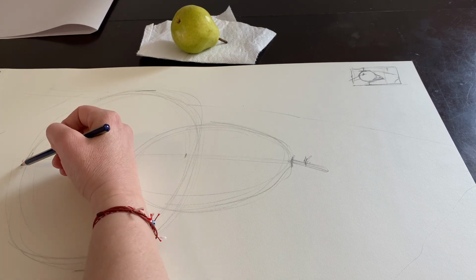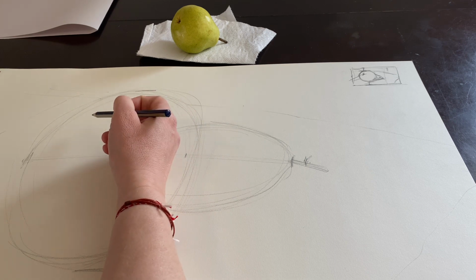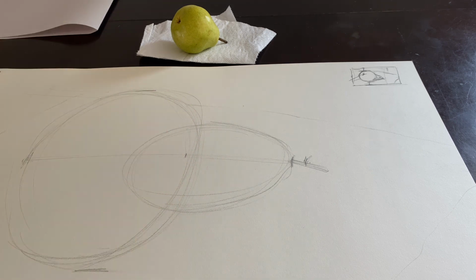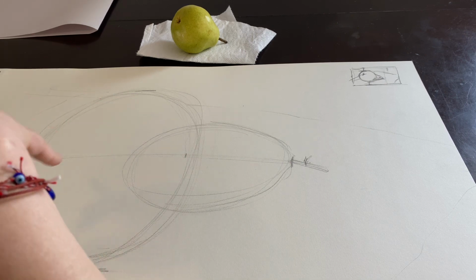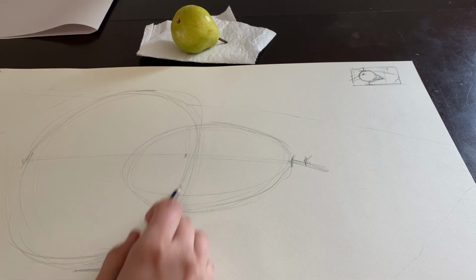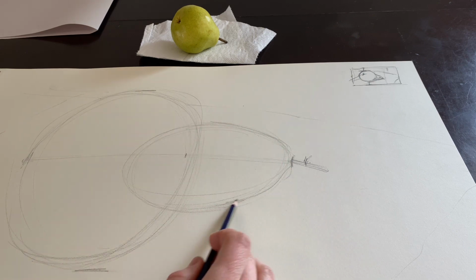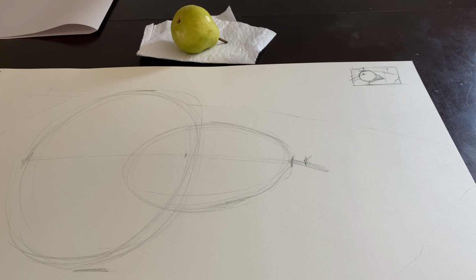When we're doing a contour line, we want to work with almost a non-interrupted line, a line where you continue to have contact with the piece of paper the entire time you're drawing. And it's really not a sketchy line. Like I was drawing these circles, they're pretty sketchy. With contour line, I'm going to slow down and make a clean, continuous line.